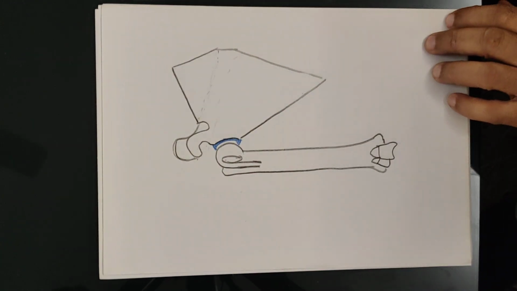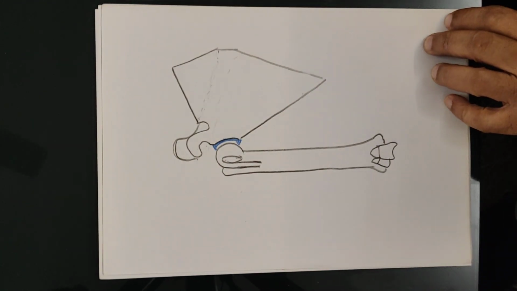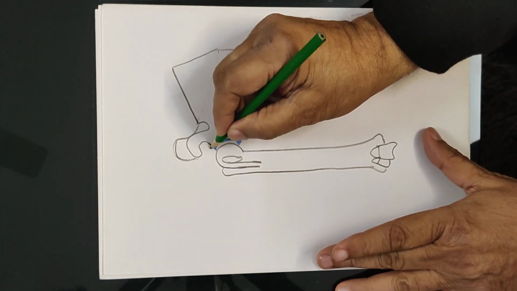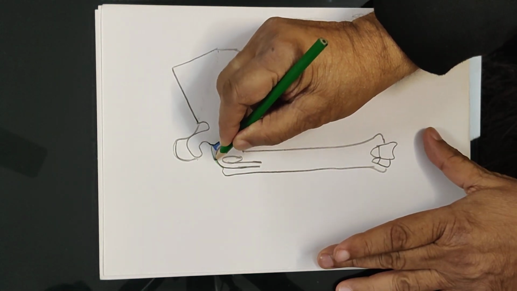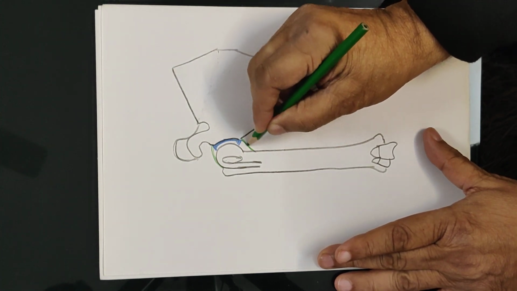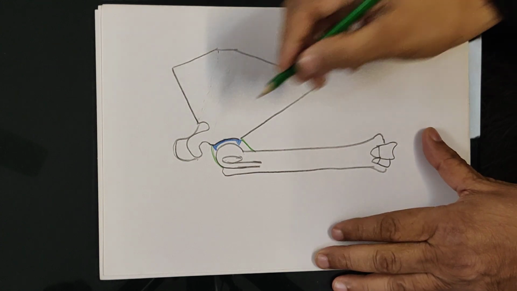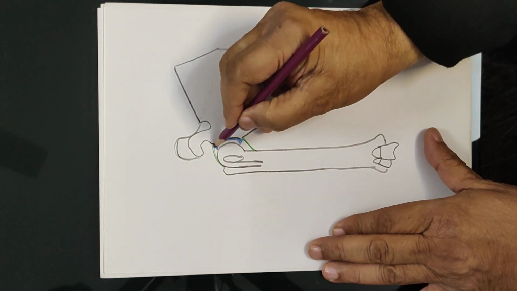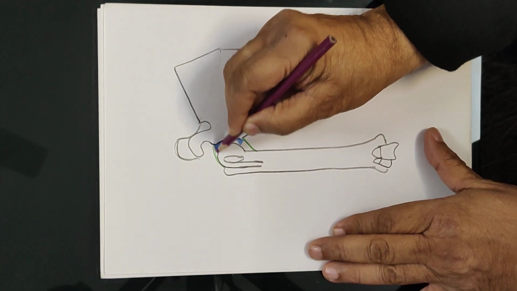Now, on this we will start placing the capsule. So here is the capsule and here is the lax part of the capsule, and then the tendon of the biceps, the long head, arises from here.